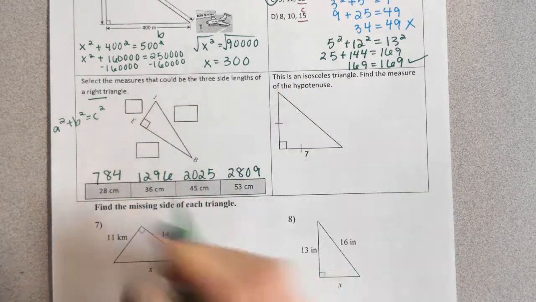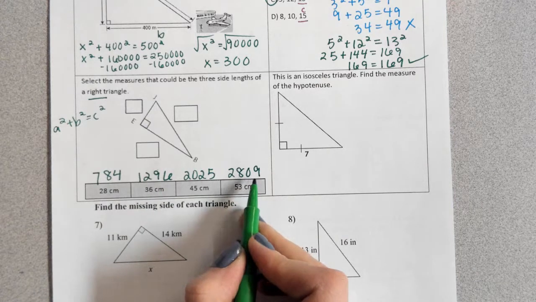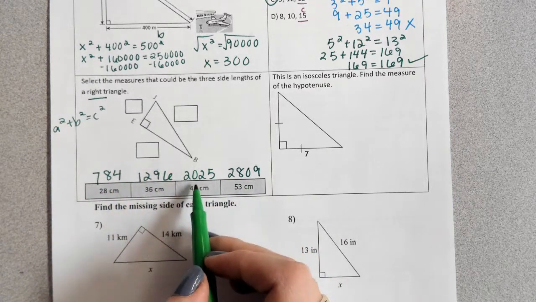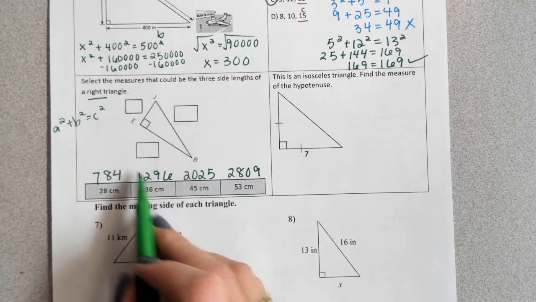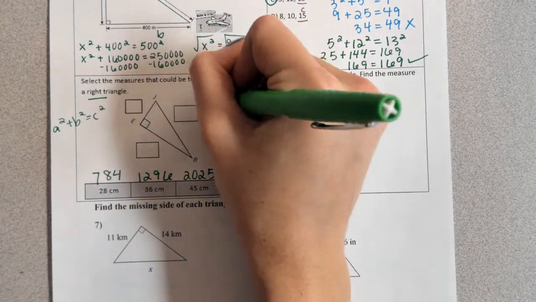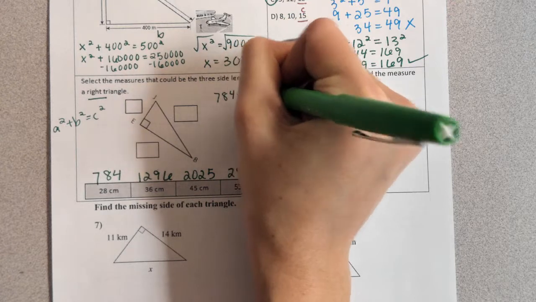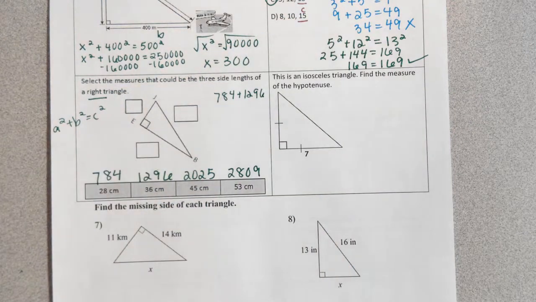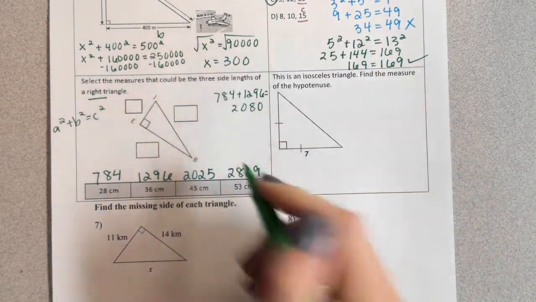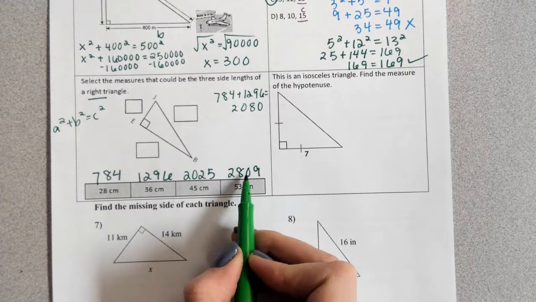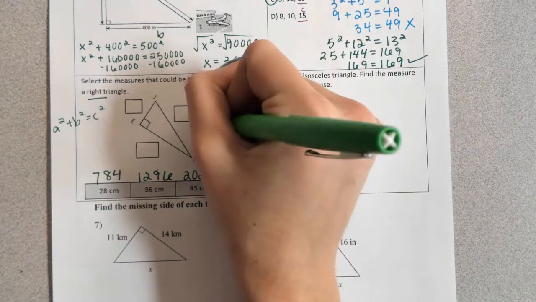Alright, so now that I have each of them squared, I can just try adding different combinations to see if they equal one of these bigger numbers. So I'm going to start off by adding these two. So if I try 784 plus 1296, let's see, I get 2080. Well, 2080 is not one of these answer choices, so that can't be right.